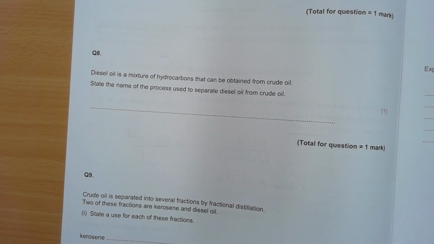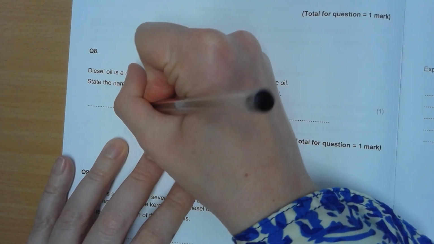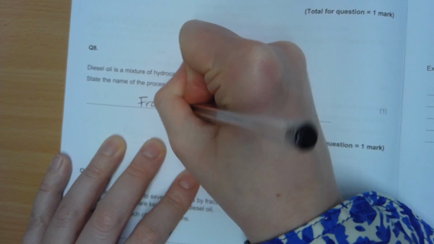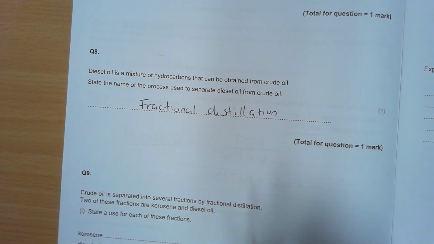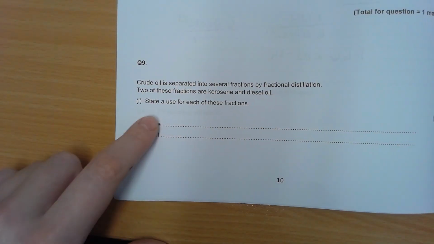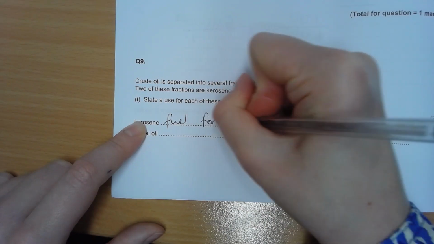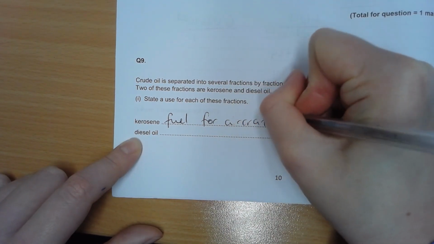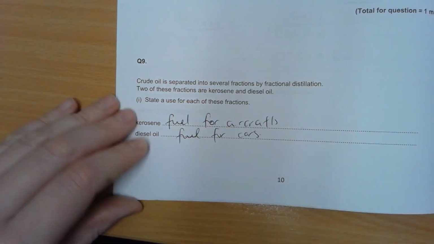You need to separate the hydrocarbons so that they're useful. The process we use to separate them is fractional distillation. Don't just write distillation here, write fractional distillation. This next one is quite straightforward. You just need to know your uses. So kerosene is a fuel for aircraft, and diesel oil is a fuel for cars. So you get 1 mark for each of those.